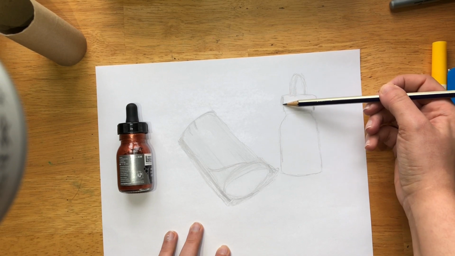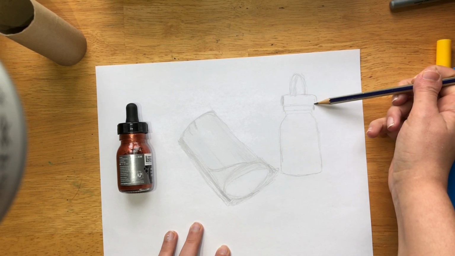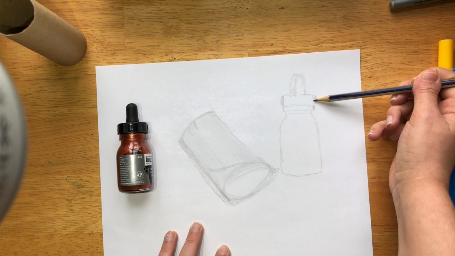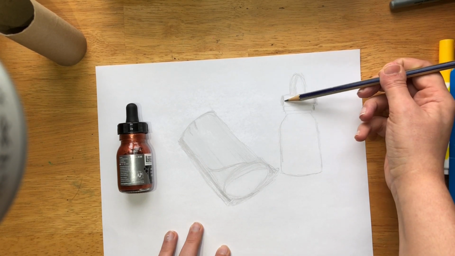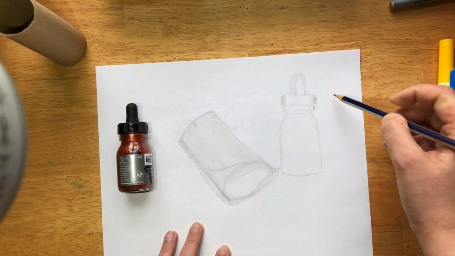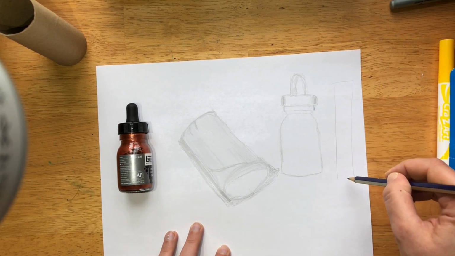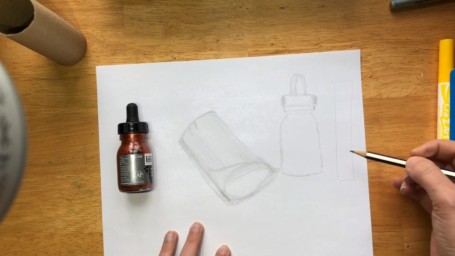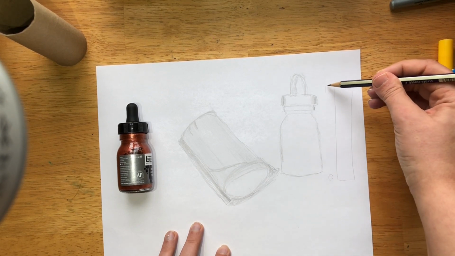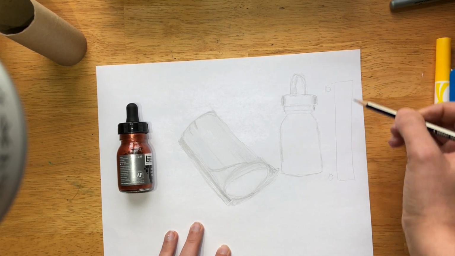And we can start to add our value. If you're having a hard time with value, what you can do is put a grayscale. Grayscale means it goes light to dark. It's a simple rectangle. You think about it going 0 to 10. 0's our lightest, 10's our darkest.